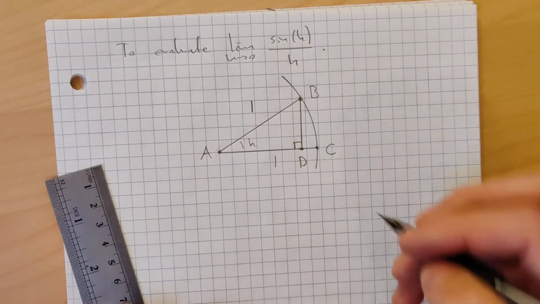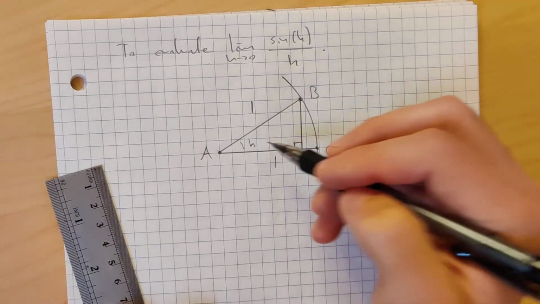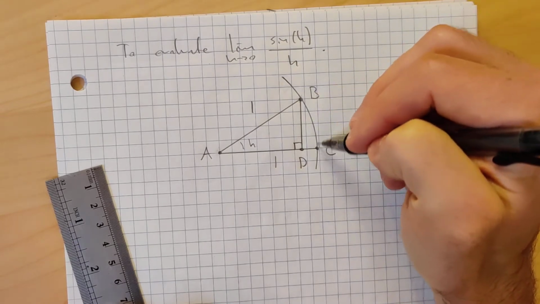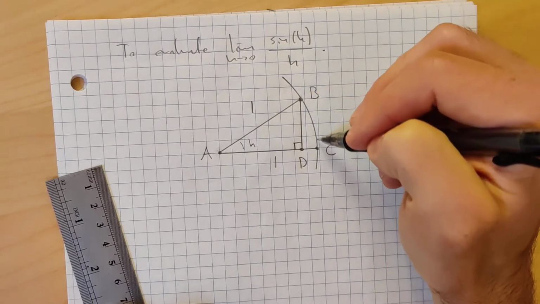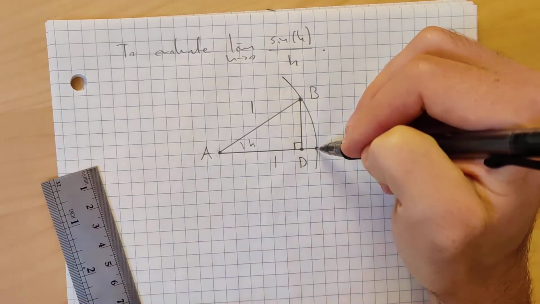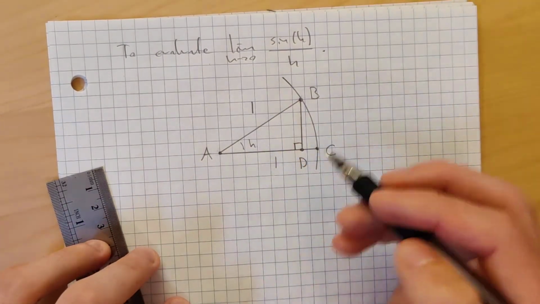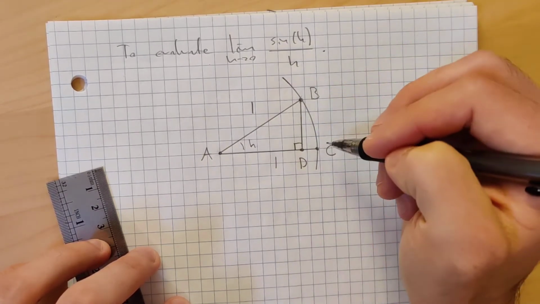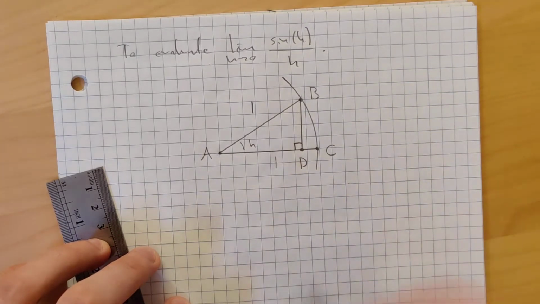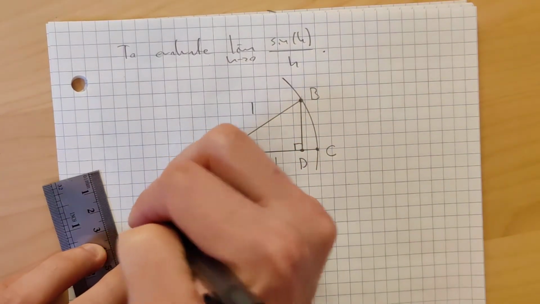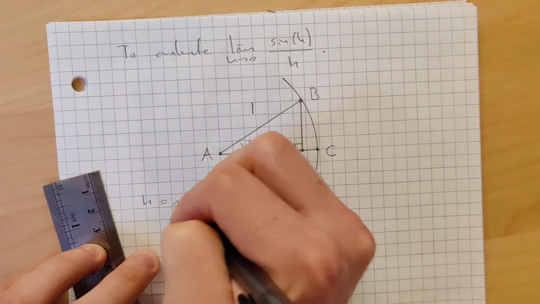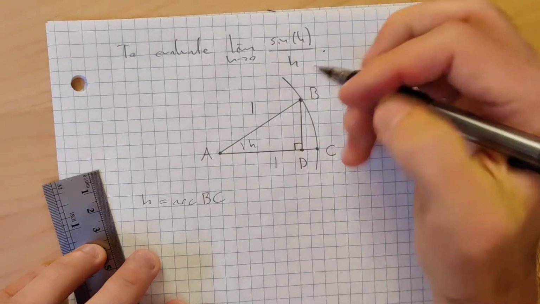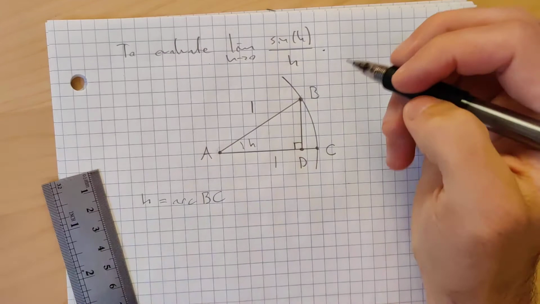Something we should also note is that because we're using radian measure, this angle is h radians, which means the distance along the unit circle, along this arc from B to C, is h. Because an angle of h radians corresponds to an arc length of h radiuses, and the radius is 1. So h is equal to the arc length from B to C along the circumference of the circle.